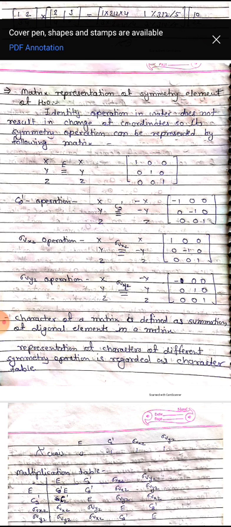Therefore, the first diagonal element of the matrix becomes minus 1, while the second and third diagonal elements that represent y and z coordinates will remain 1 only. There is no change at all. Character of matrix we will discuss in the next class.